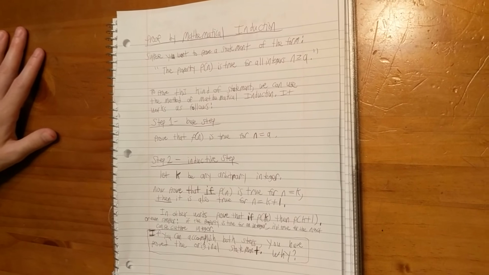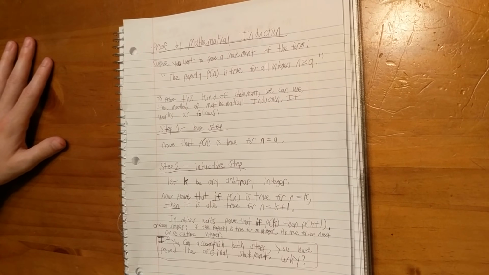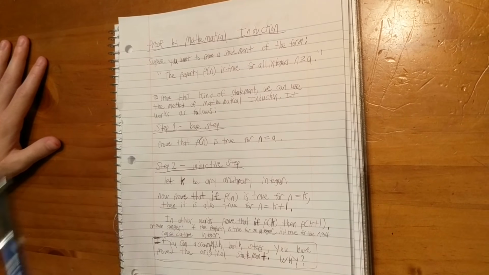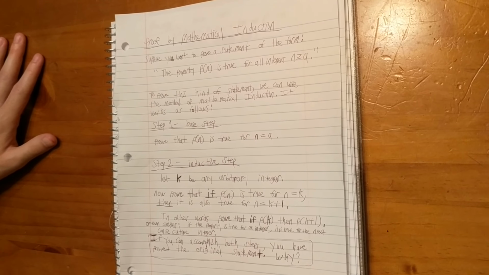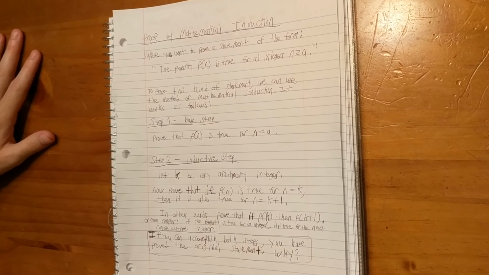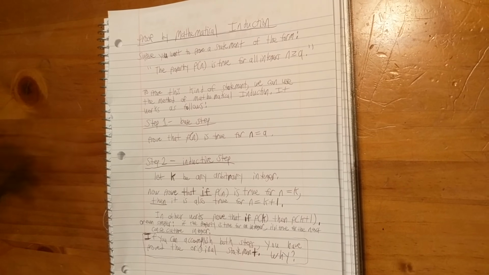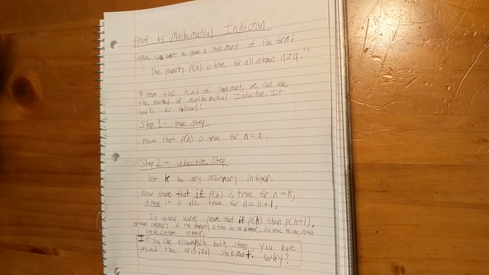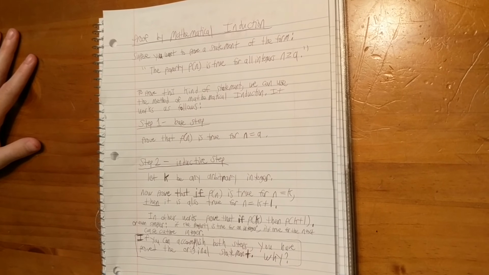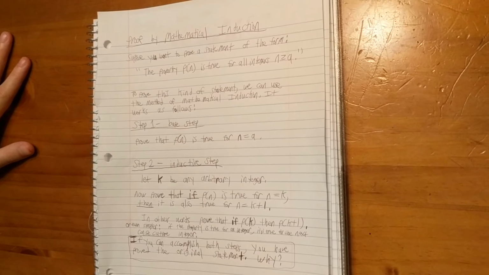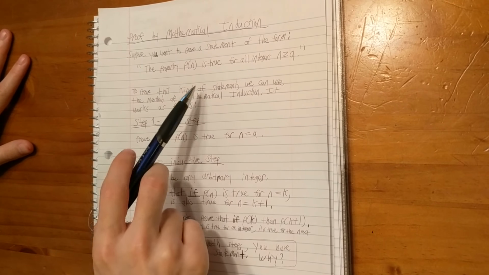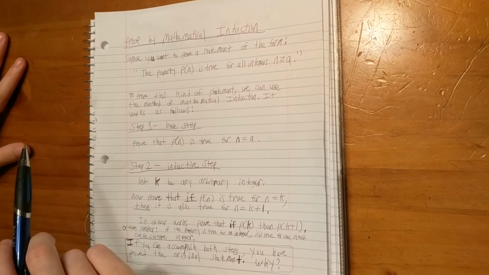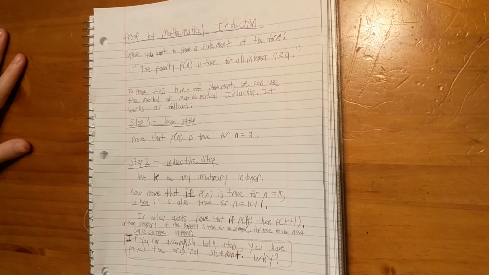concrete example. So say you have a statement of the following form: the property P of n is true for all integers n greater than or equal to a. P of n is a mathematical property. For this video we'll do something simple like an equality, but it could be all kinds of things, and I'll make more videos of different things that you could prove with this. It has to be defined for integers. So in our case it'll be an equality, P of n, and we want to prove it's true for all integers n greater than or equal to a.